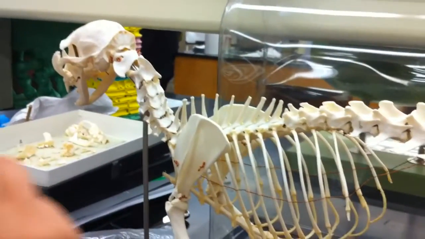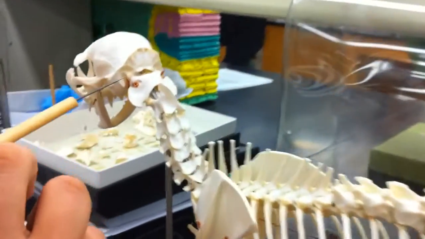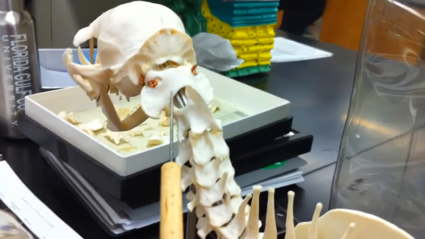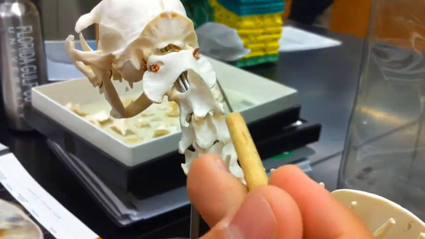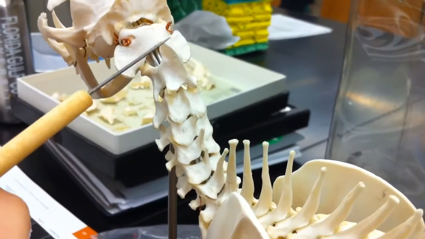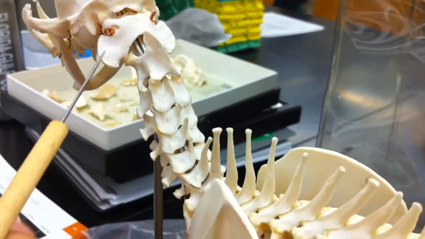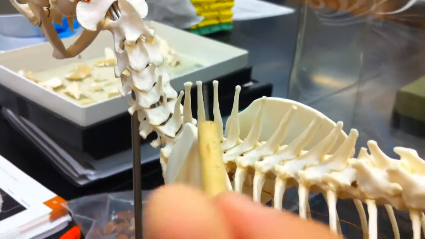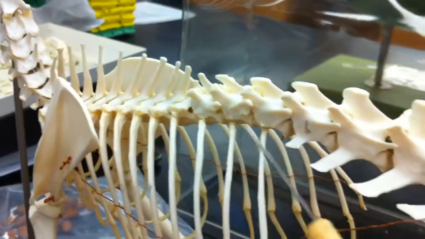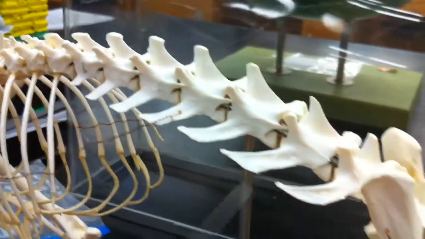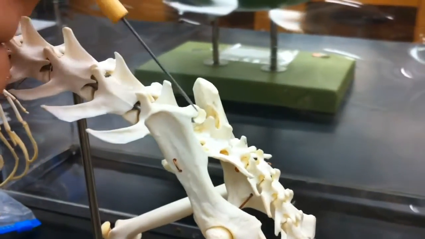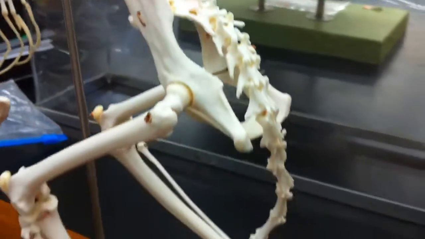Okay, for the axial skeleton of the cat, we start with our occipital condyles. And we have our atlas vertebra that has two transverse processes. Then we go to our axis vertebra that has one spinous process. The rest here are cervical vertebrae. We have thoracic vertebrae, lumbar vertebrae, our sacral vertebrae right here, and the rest are caudal vertebrae.